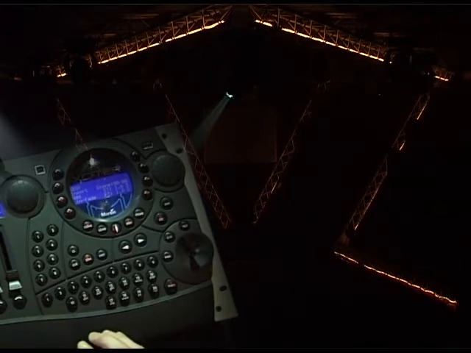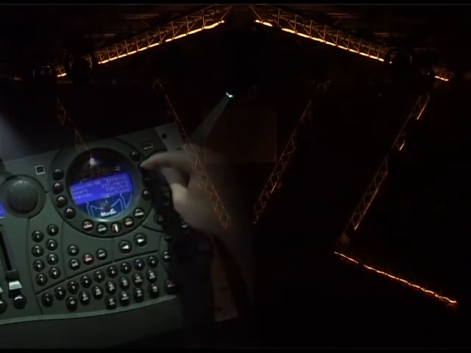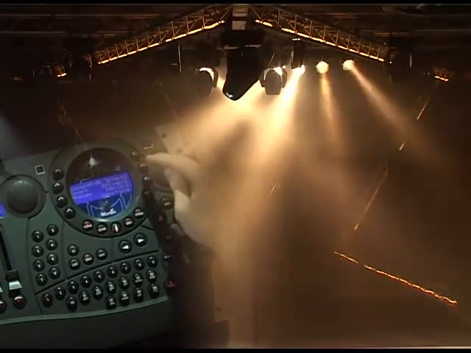Remember that last time we needed to activate the channels. But you don't need to do that now because everything is stored in the effect macro. You simply go to the Advanced menu and select Effect Macros. From the list of macros, we choose our Dimmer Chase 1 macro and immediately the effect starts running.